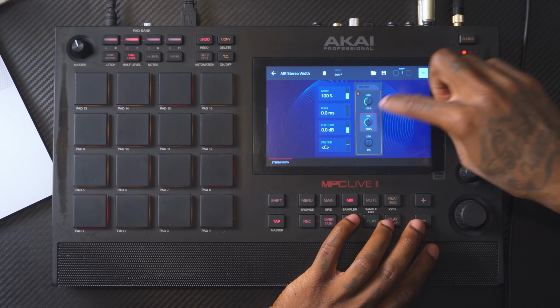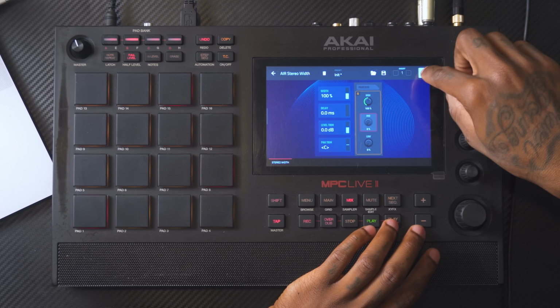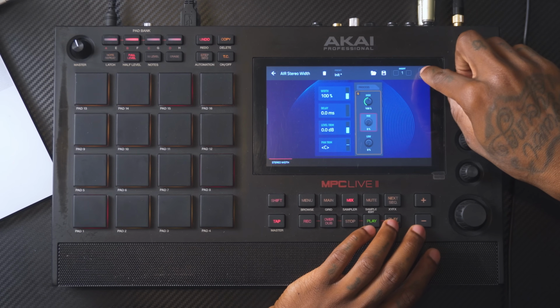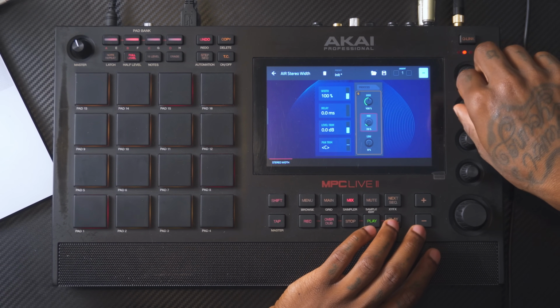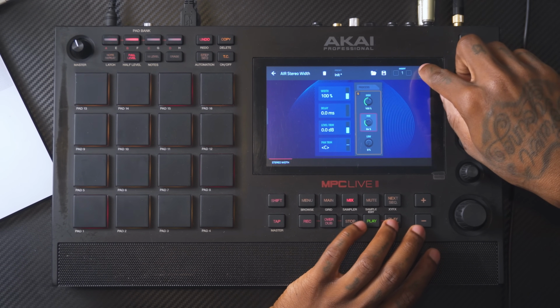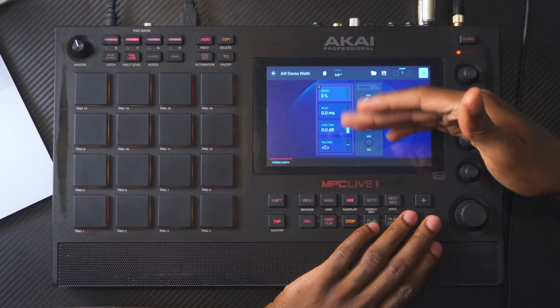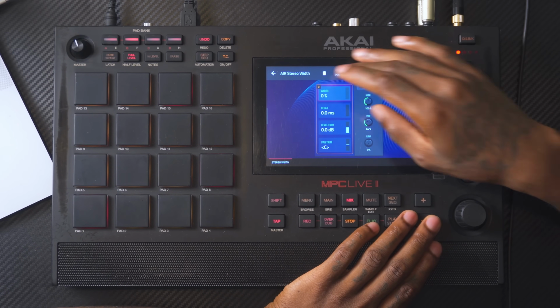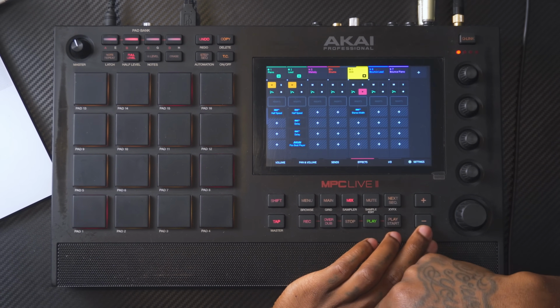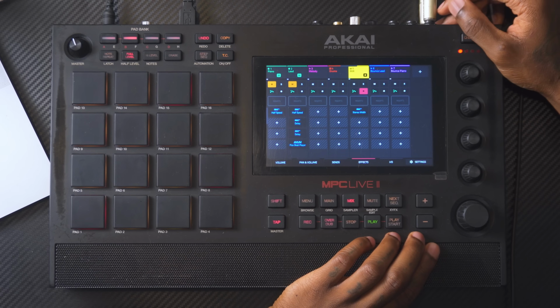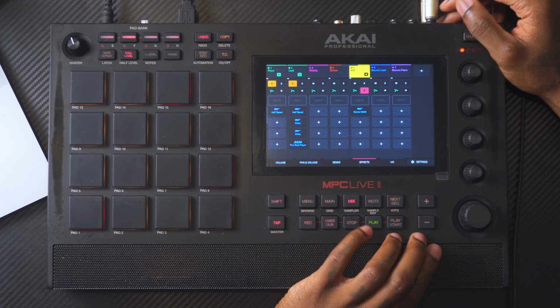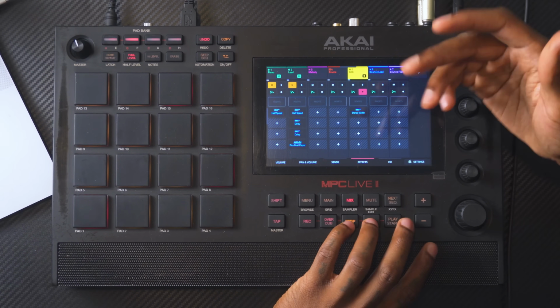So you can already hear that subtle difference. We could even do the mids as well. For the most part, I just like to keep it mono strictly, and we could go back to our mix on solo. So that sounds a lot better.